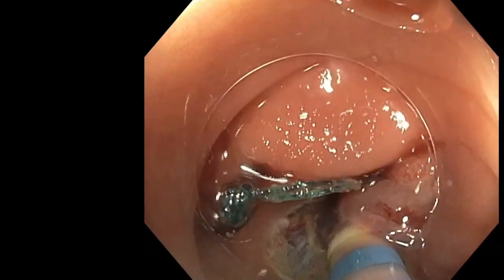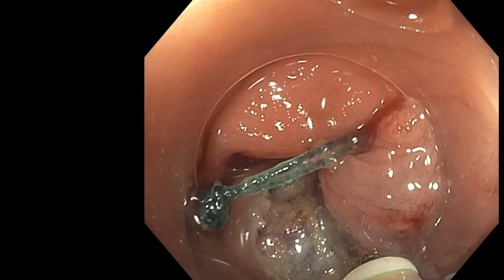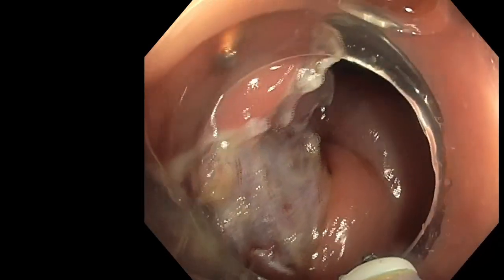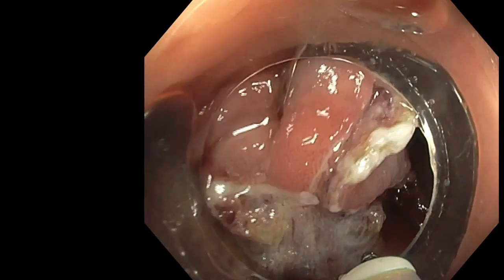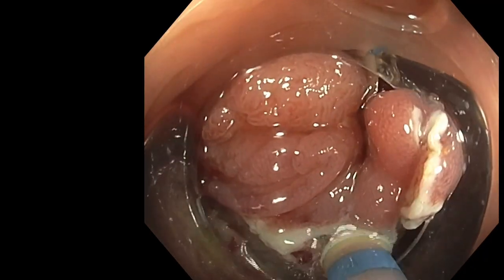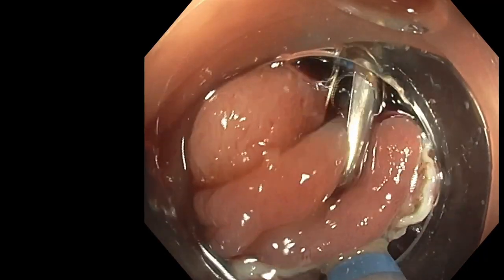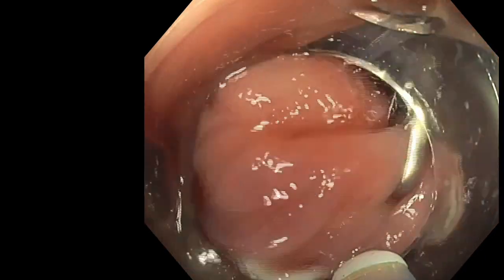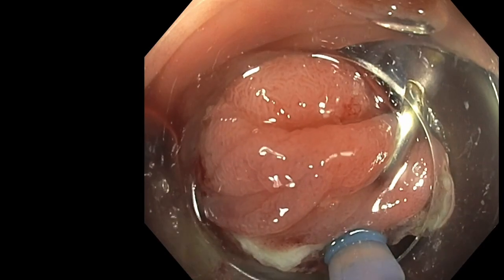Here you can see really good exposure. We see really where are the submucosal fibers, but we should go slowly to identify the muscle layer and be sure we will not damage it while cutting the submucosa.